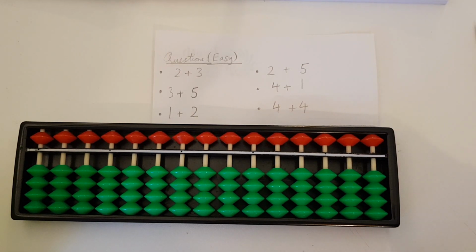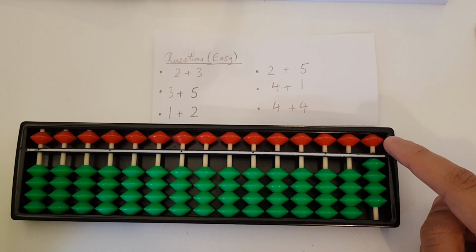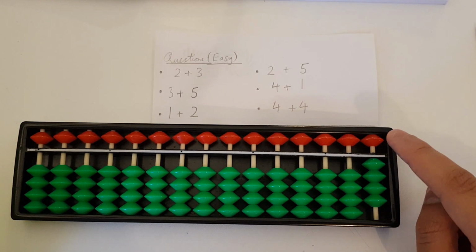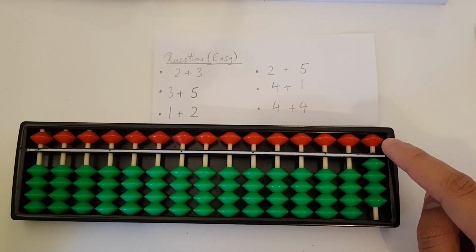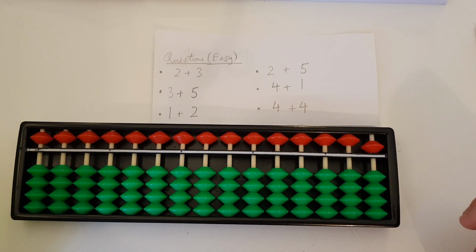Next is 4 plus 1. So we first write a 4. Now I want to add a 1. There are no more beads available in this part, so I will go to the red part of the same lane. There is 5 available here. However, I just need to add a 1. So I will add 5 and take away 4 indirectly. 1 has been added now. So I'm left with 5, and that's what we got. 4 plus 1 is 5.